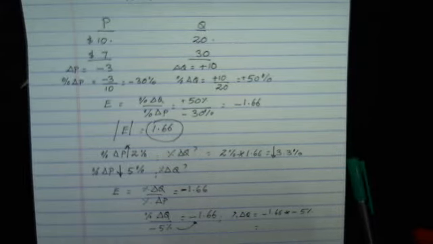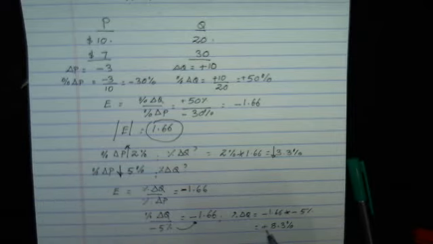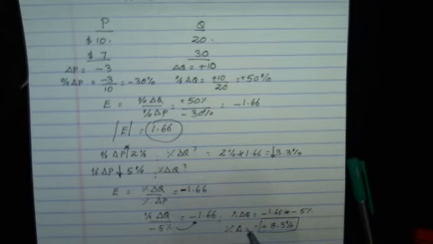Minus times minus becomes plus, 1.66 multiplied by 5, about 8.3%. So your percent delta Q would be an increase of 8.3%. So if I drop the price by 5%, quantity will increase by 8.3%.